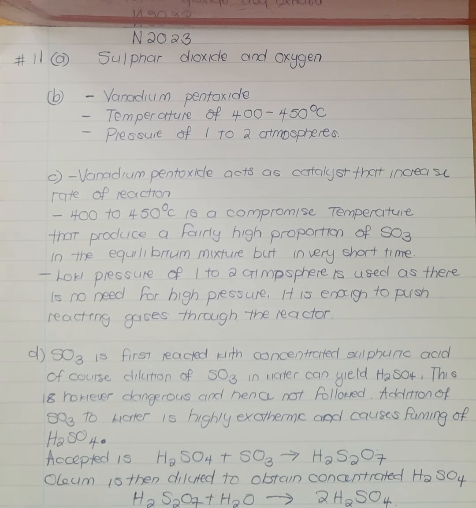We're supposed to name 2 raw materials that are used in the production of sulfur trioxide. We have sulfur dioxide and oxygen. And 2 conditions that are needed for the production of sulfur trioxide: we have vanadium pentoxide, a temperature of 400 to 450 degrees Celsius, and a pressure of 1 to 2 atmospheres.